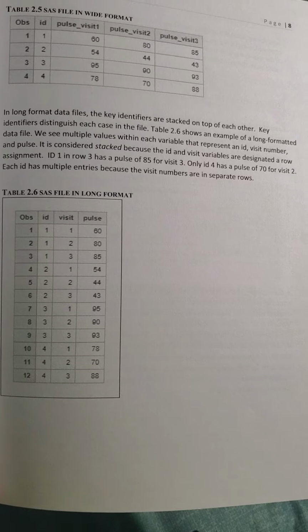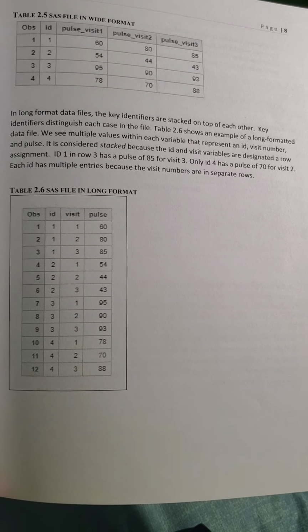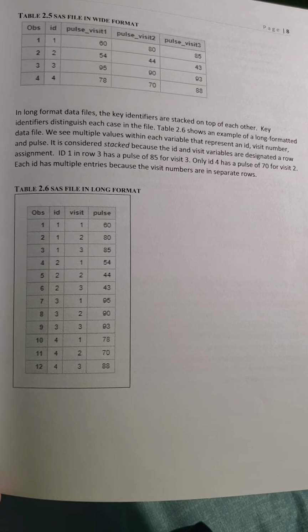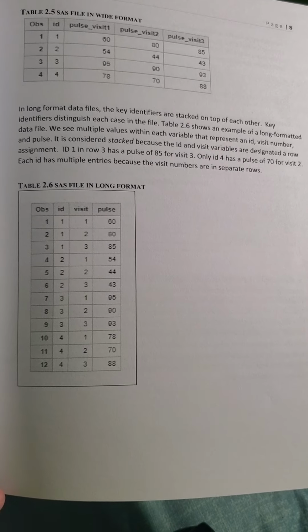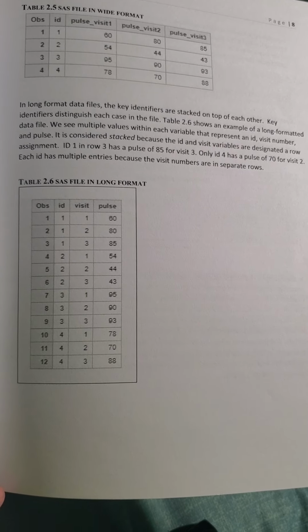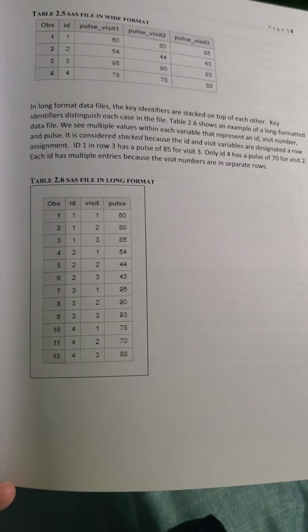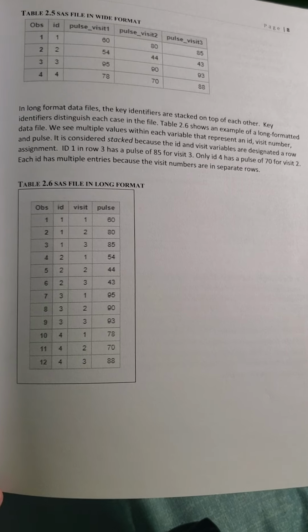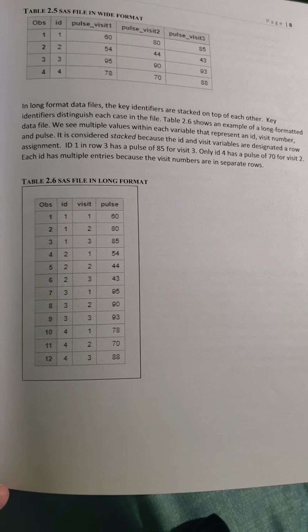ID 1 in row 3 has a pulse of 85 for visit 3. Only ID 4 has a pulse of 70 for visit 2. Each ID has multiple entries because the visit numbers are in separate rows. Off the top of my head, without looking at the next page, because every time I flip the page, the whole book moves around.